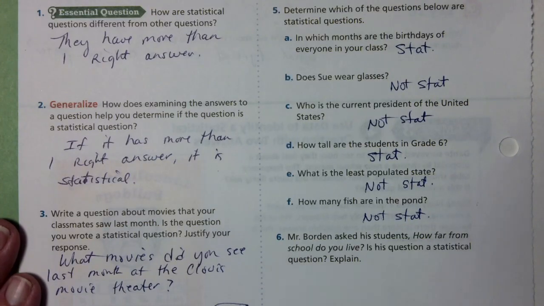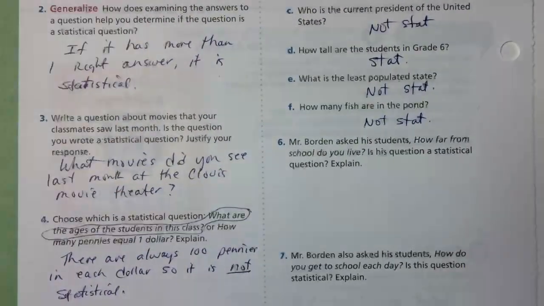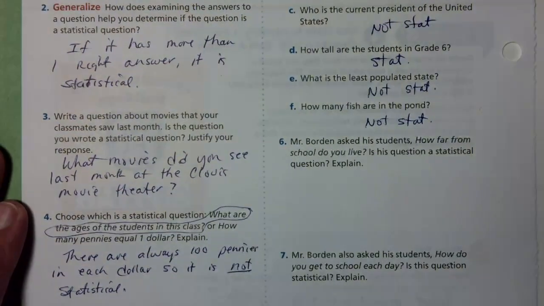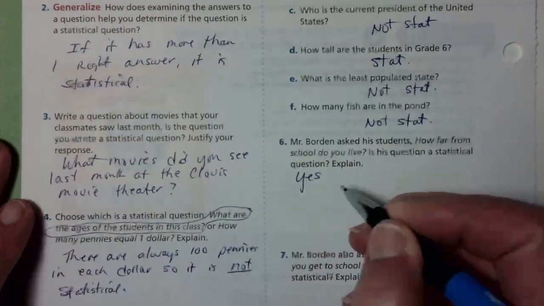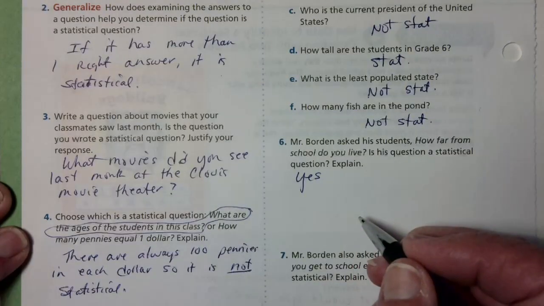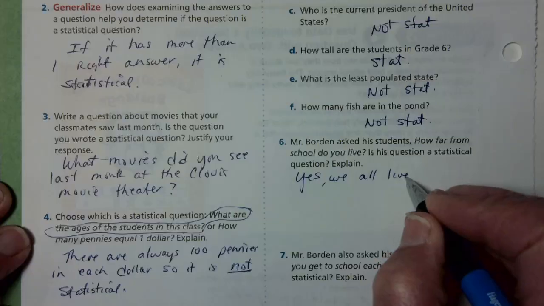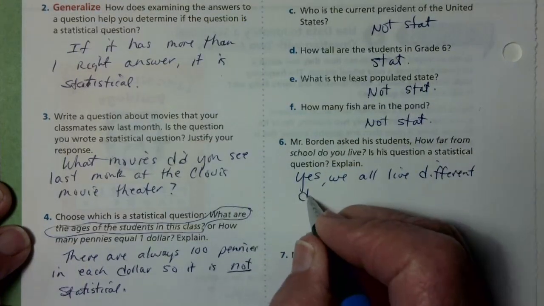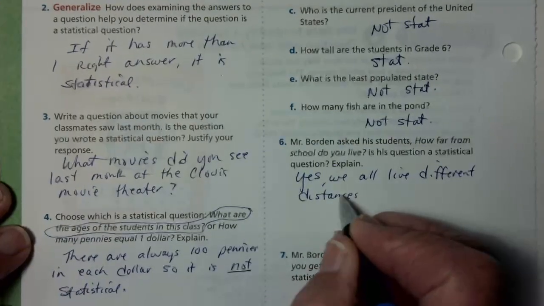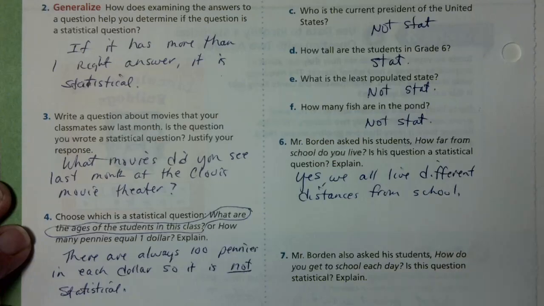Okay, number 6. Mr. Borden asked his students, how far from school do you live? Is his question a statistical question? Well, I hope everyone would say yes, because we all live different distances from school. So that is a statistical question.